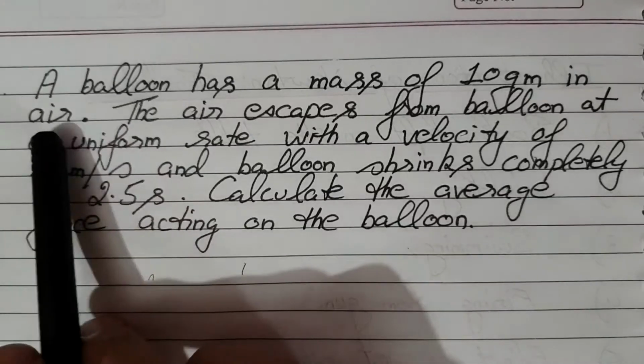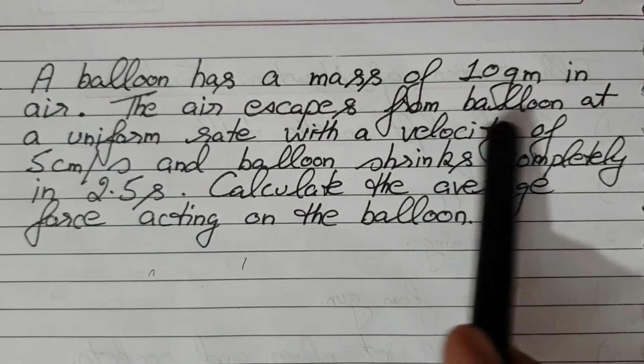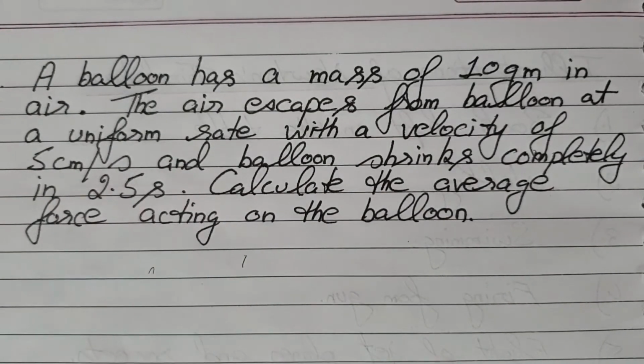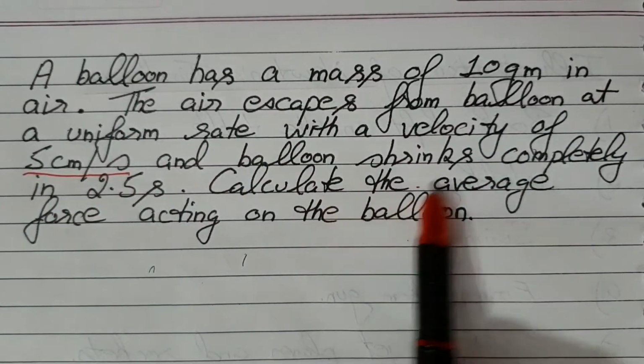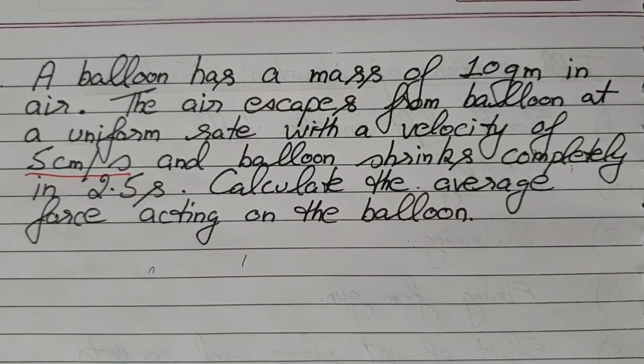Now, a balloon has a mass of 10 gram in air. The air escapes from the balloon at a uniform rate with a velocity of 5 centimeter per second, and the balloon shrinks completely in 2.5 seconds. Calculate the average force acting on the balloon. Now we have to calculate the force.